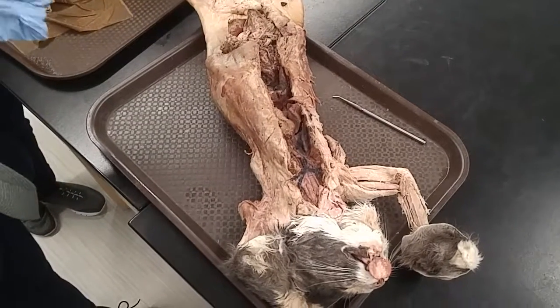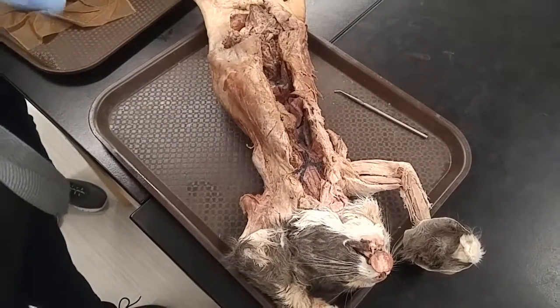Put the wrong word down, you will lose marks. So you have to make sure you know your lefts and rights.